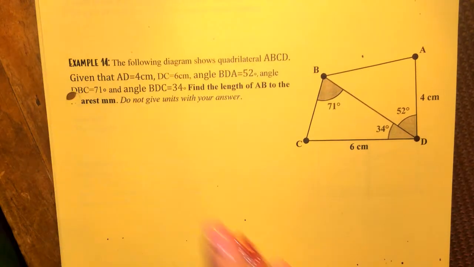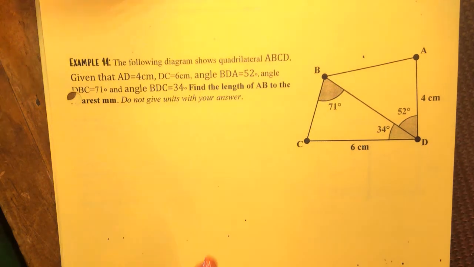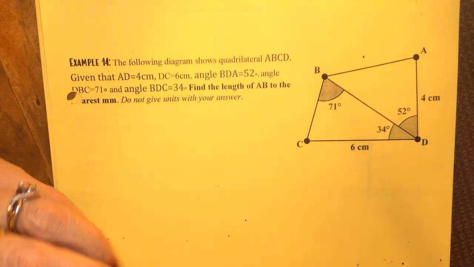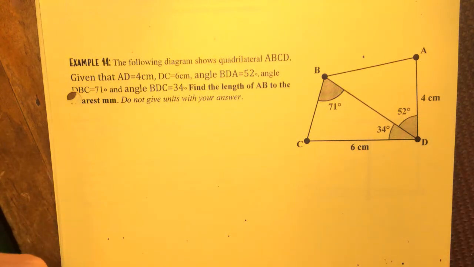All right, 14, the following diagram, this is the one I was reading a while ago. The following diagram shows quadrilateral ABCD. Given all this information here, find the length of AB to the nearest millimeter. Now, on this one, it's kind of like the one up above that we did, only it's not a question like what we just had. It's one where you've got to actually work it.